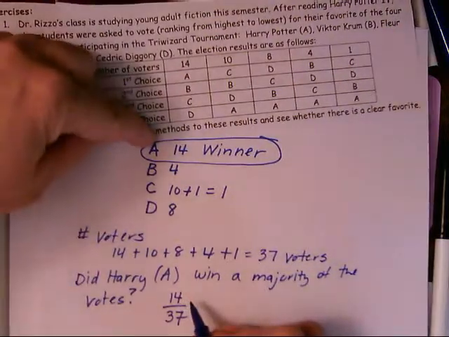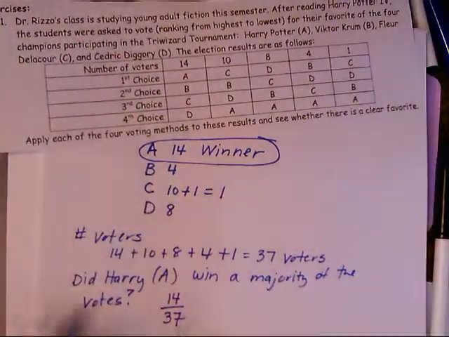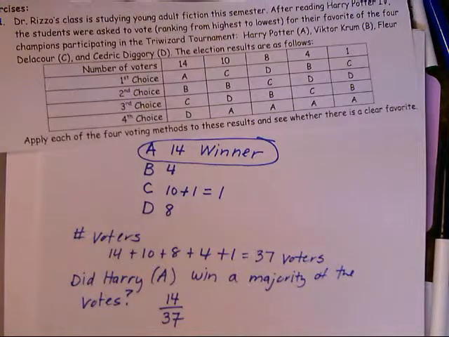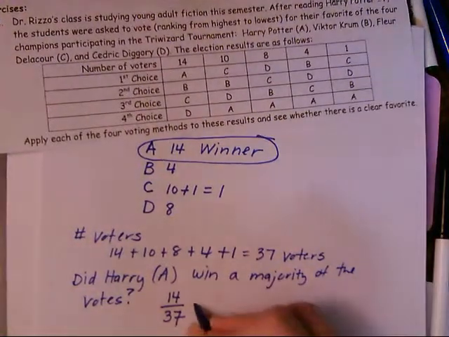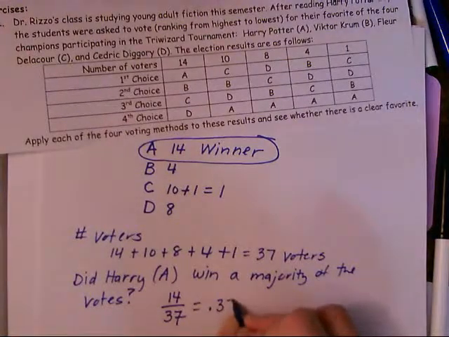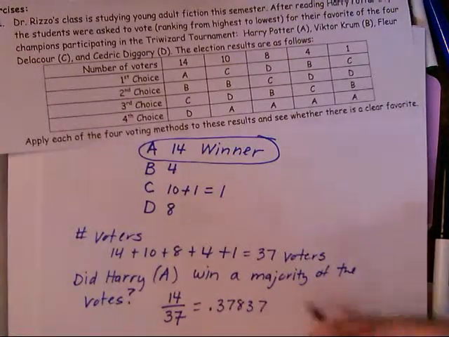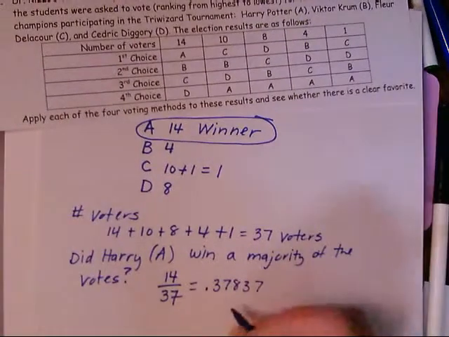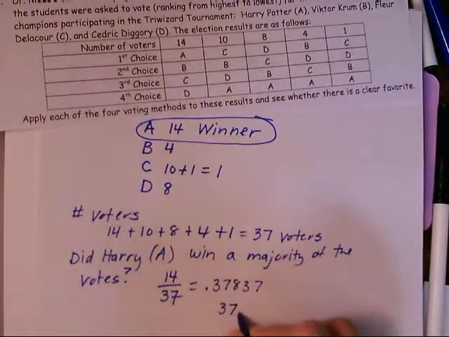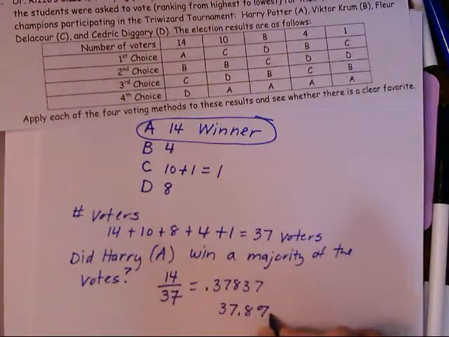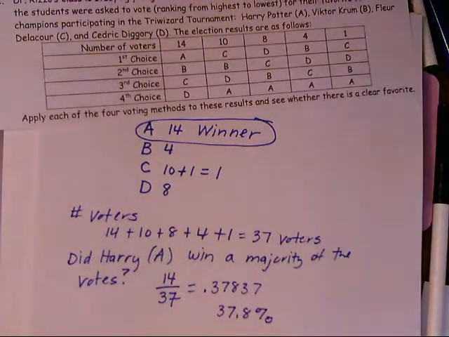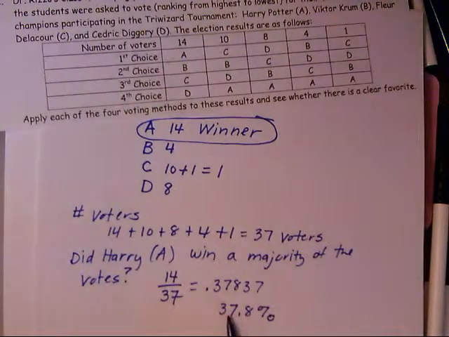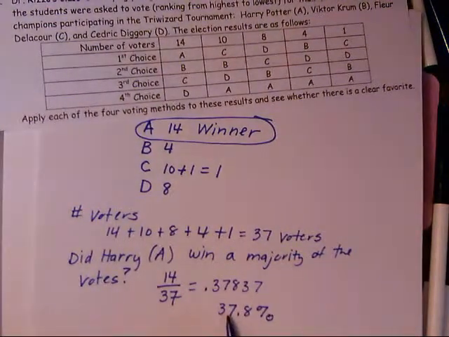So let's take that on the calculator. 14 divided by 37 gives him 0.378, so forth, who cares, right? And as a percent, this is 37.8% of the votes. So you can see he really wasn't that popular. He received more of the first place votes than anyone else, but he certainly didn't have a majority of the votes.